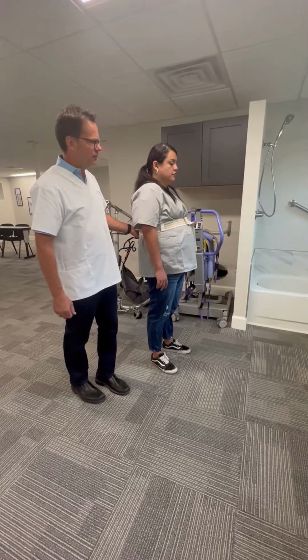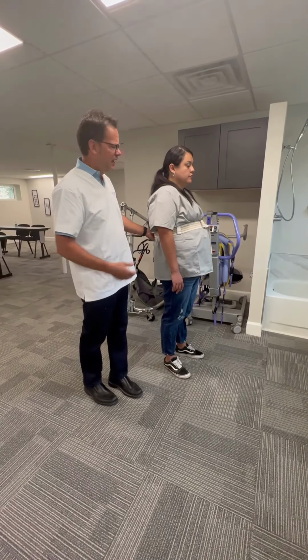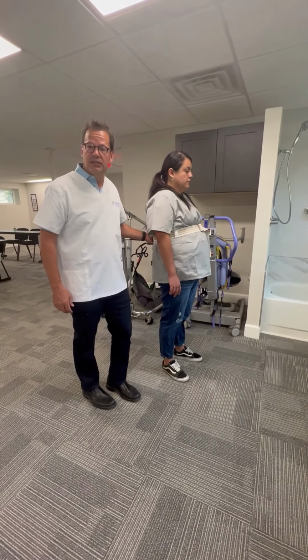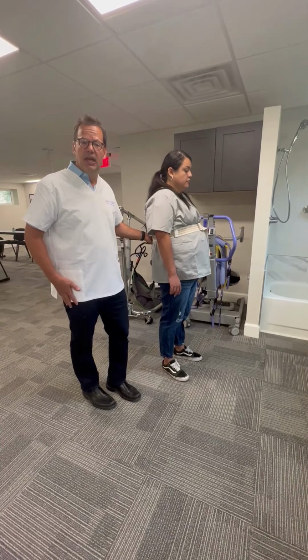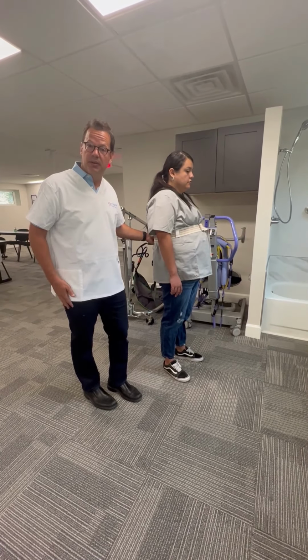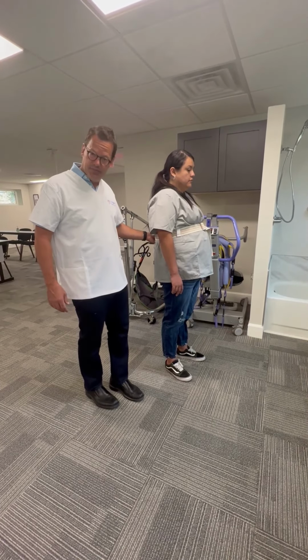As I'm bringing her into the shower, I'm just going to be doing some cues. I'm gonna ask her to step in. In this case, it's a tub. I'm going to be asking her to grab handholds, and I'm going to be asking her to back up until she feels the seat and then sit down.